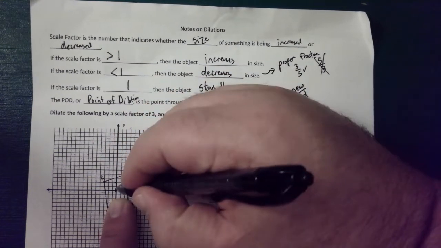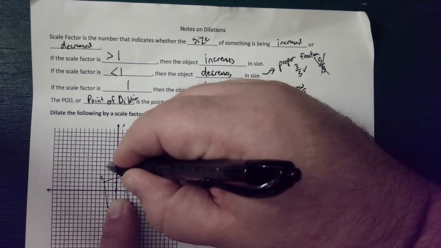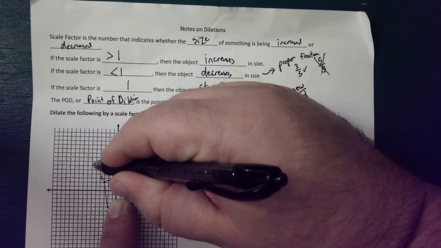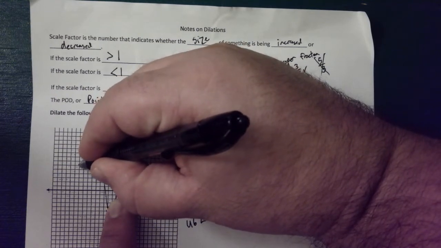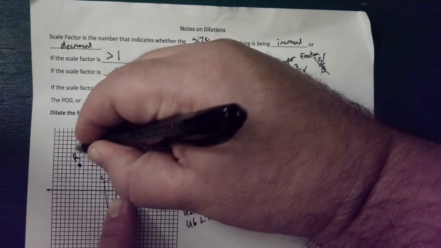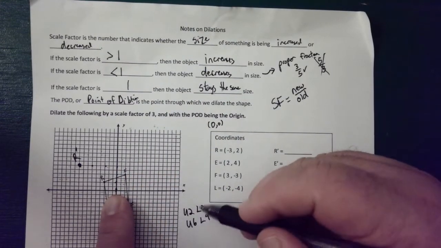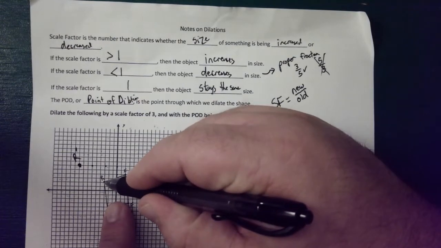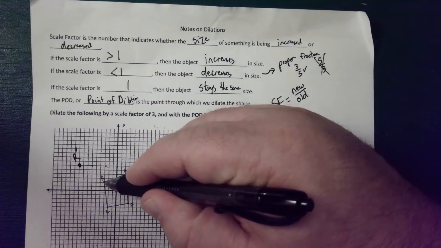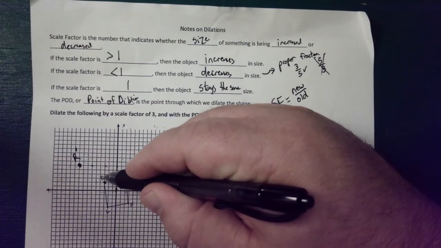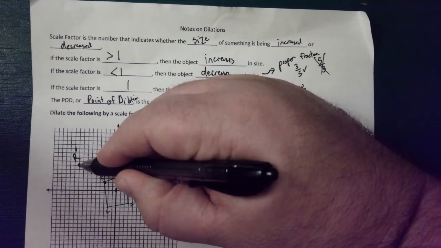Well, up 6, 2, 4, 6, and left 9, 3, 6, 9. We'll put R prime right there. Hopefully I didn't mess that up. Now here's how I can double check. The other thing is, you went up 2 and over 3. We'll do that 3 times now. Starting here, up 2 over 3, up 2 over 3, up 2 over 3. You end up at the same place.